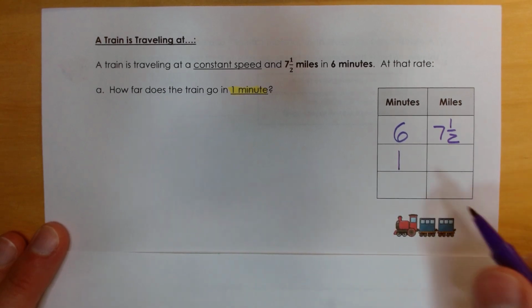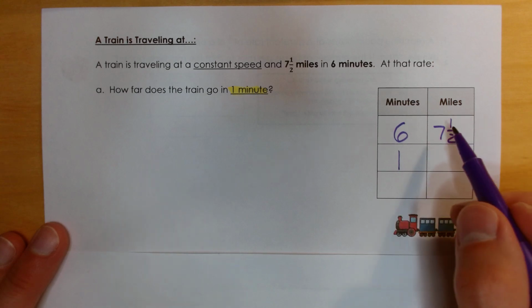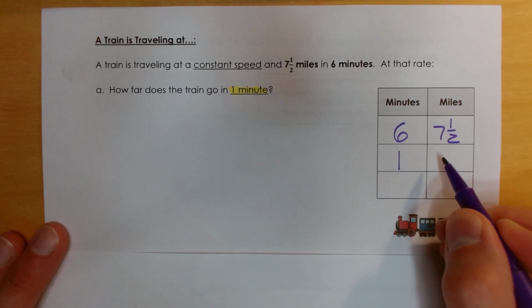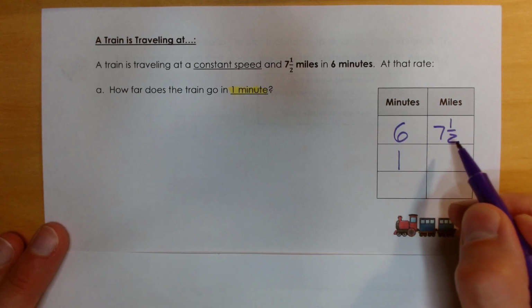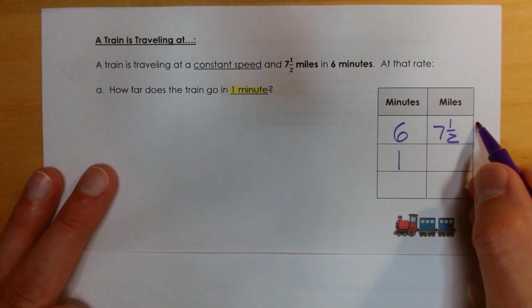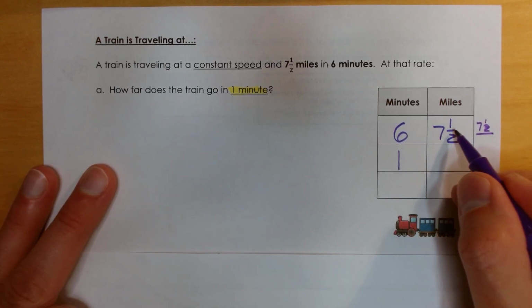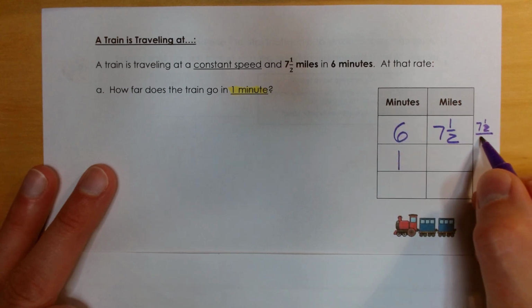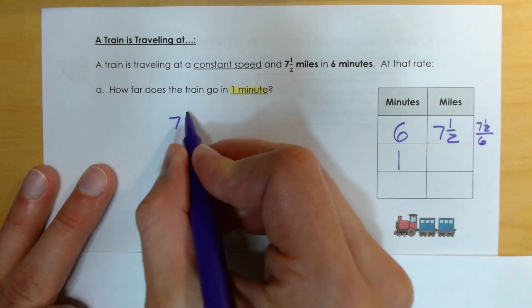Okay. So how are we going to figure out what this number is next to this 1? Well, I'm going to start by figuring out what I can multiply that 1 by to make this number here. To do that, I need to divide my miles by my minutes. We've been practicing this a lot the last few units. So I'm going to start with my second quantity, miles, and divide it by my first, minutes. Okay, so I'm going to do 7.5 divided by 6. Let me rewrite that problem over here.